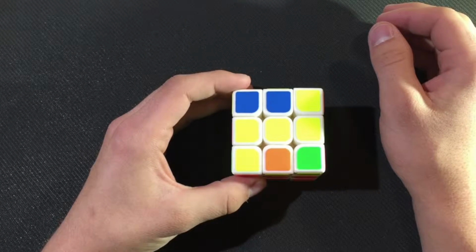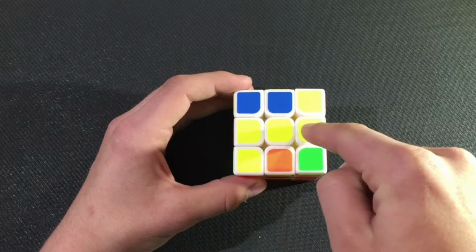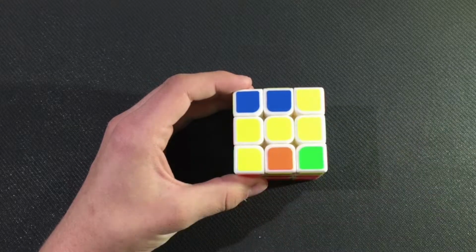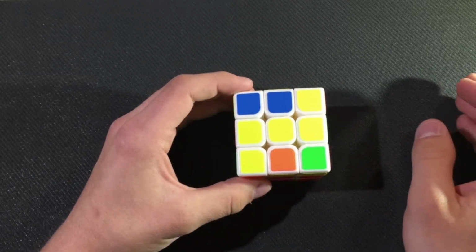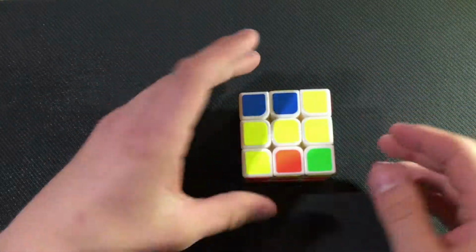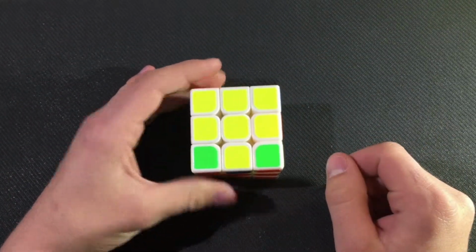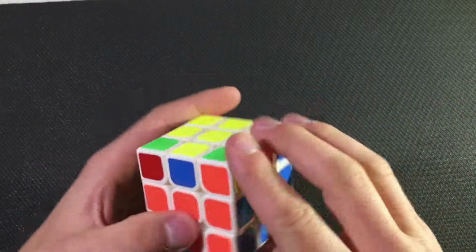So this is what it'll look like. There'll either be a line situation, or there'll be the L. And you'll do a different case depending on which you have. Right now we have the L, so I would perform this algorithm, and now we have the cross on top. So that's essentially what you want to do.